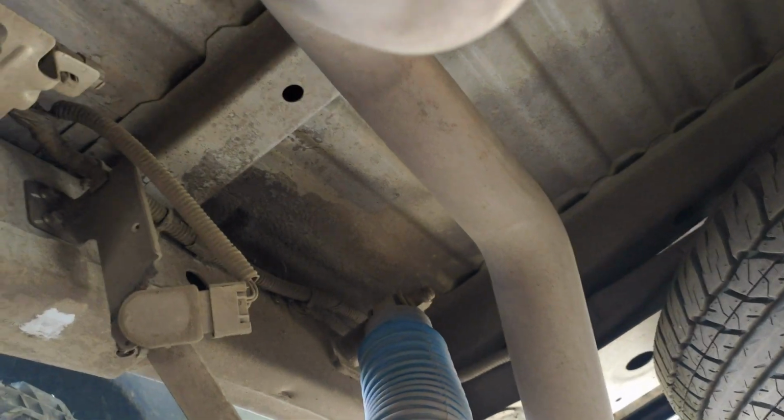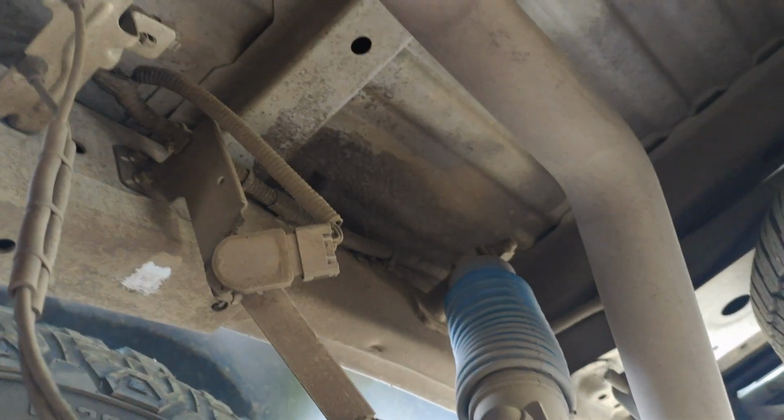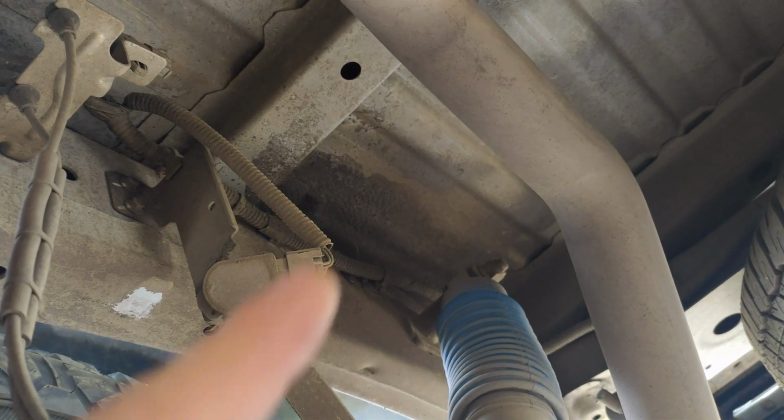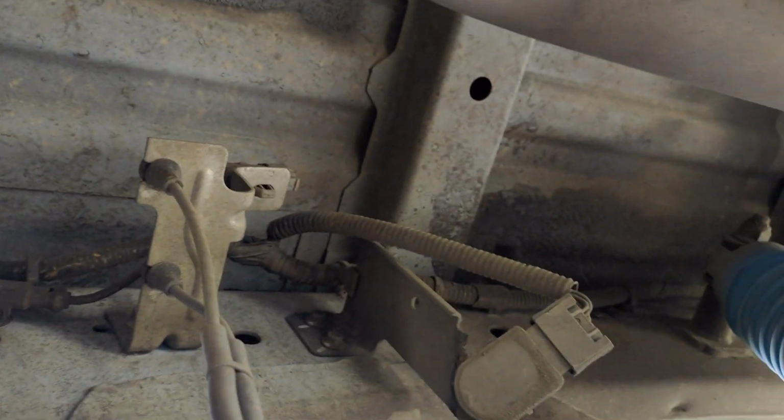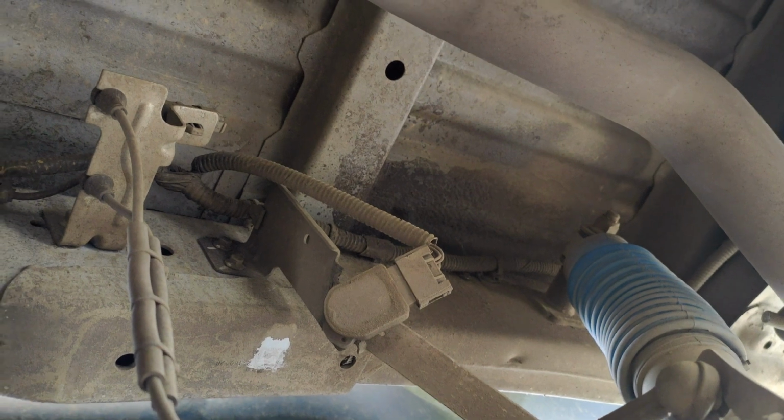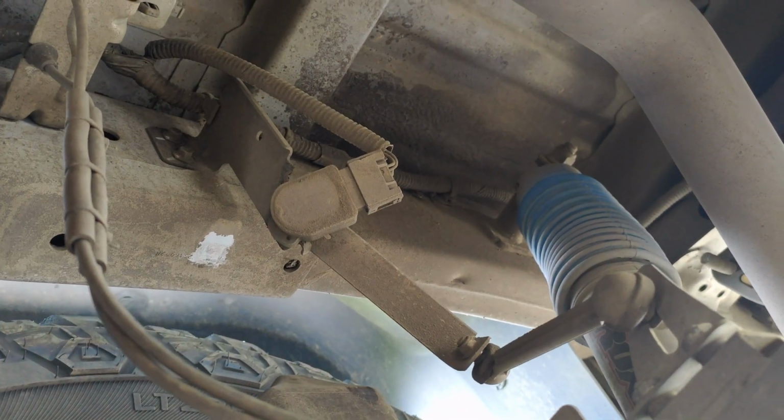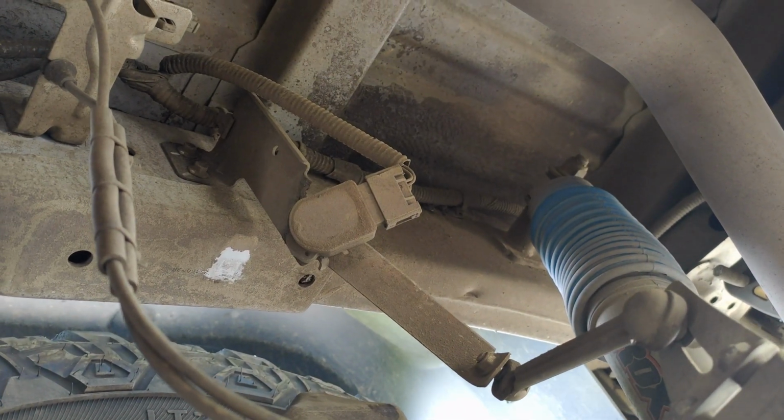So why it's having issues, I don't know, because my plug is in there and it's still connected. It hasn't been torn out. It's exactly as it looked when I picked it up. So yeah, bizarre.